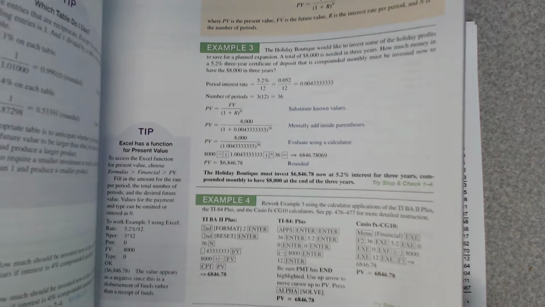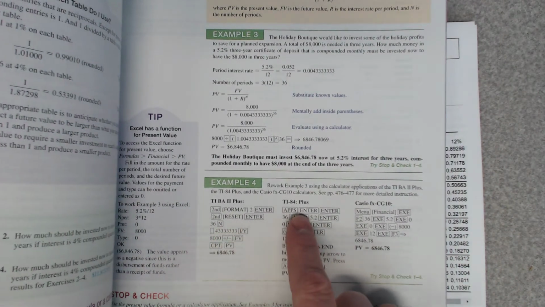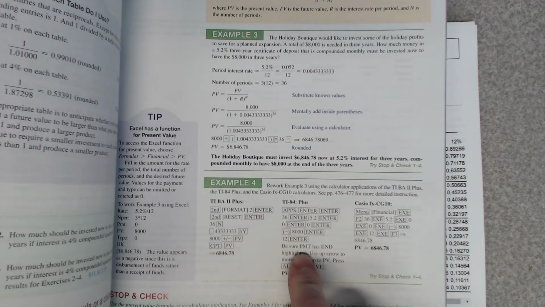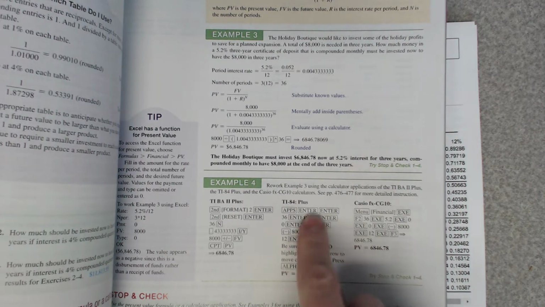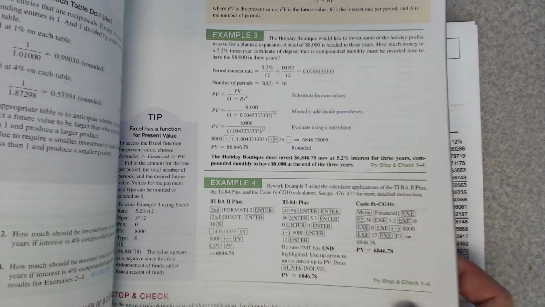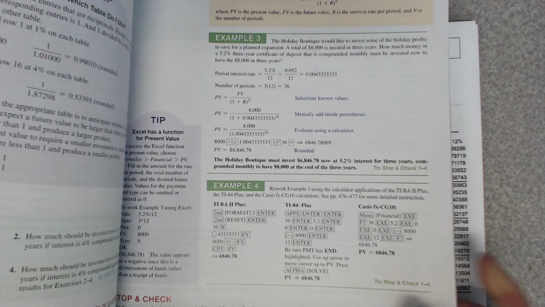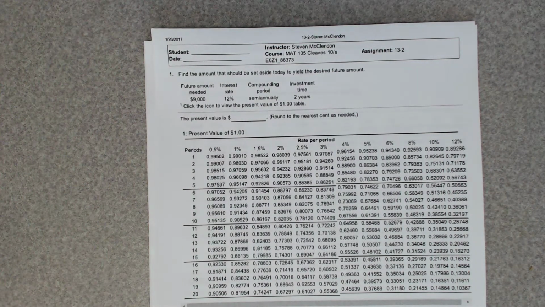In this case, right here, it tells you an example of how to use your TI-84 Plus. If you have one of these, it's got an app where it asks for all the information. You just hit enter, and it tells you the present value you need. There are little apps available in financial calculators. There's a financial calculator app in that graphing calculator. There are 3 different calculators here that do that. Or you can use a table, and the table is just as fine.